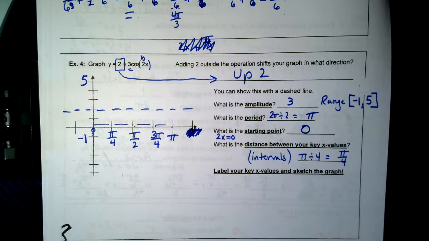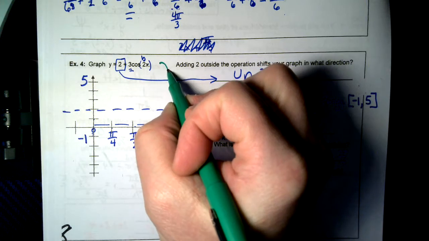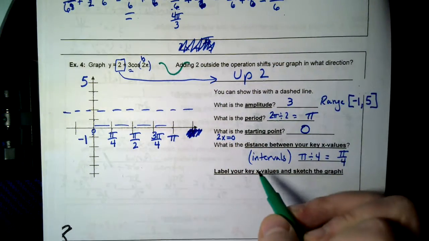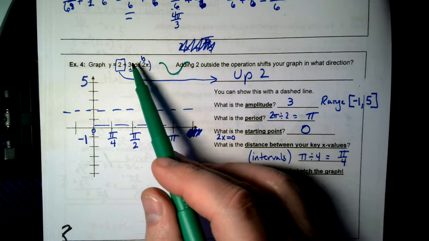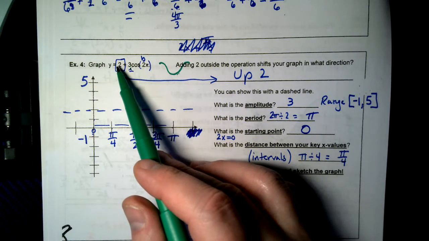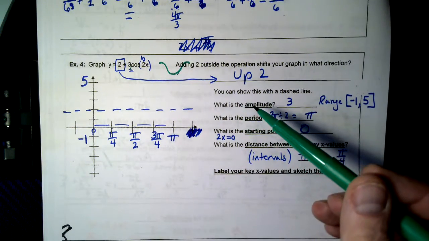All right, now our graph is going to be a cosine graph. So that's where it starts at the max, does one of these. It's not flipped upside down. If they want to flip it upside down, the amplitude number would have a negative sign. So we would say it's something like 2 minus 3. Then that would flip it upside down.